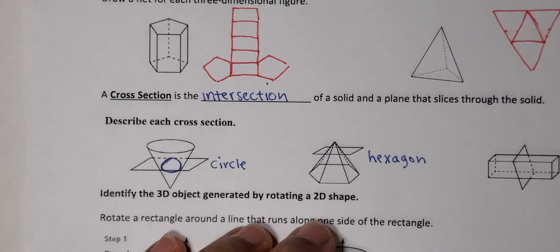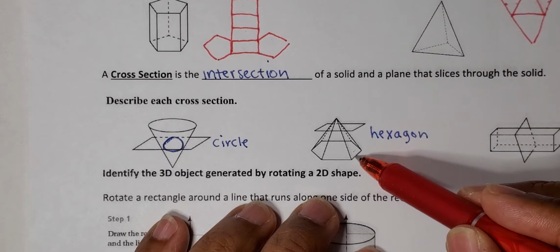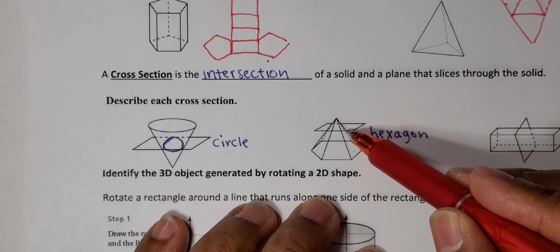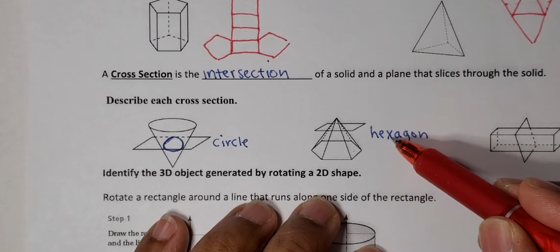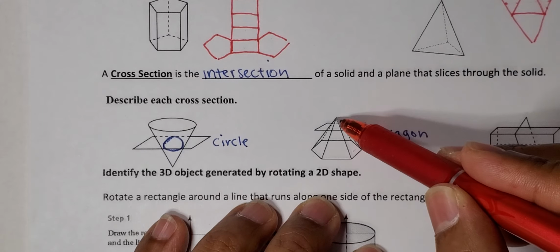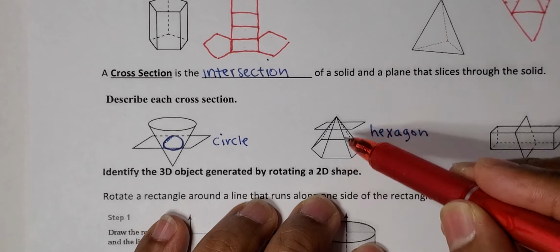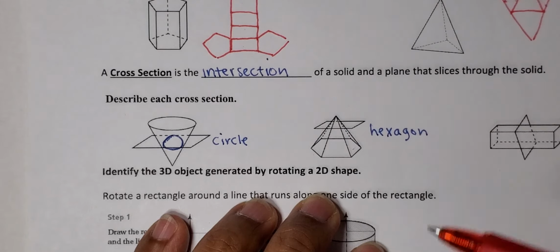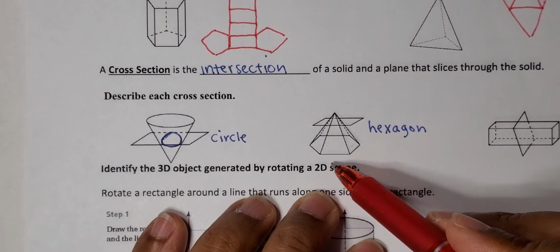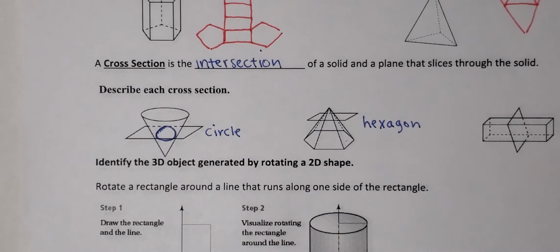The next one has 1, 2, 3, 4, 5, 6 sides, so that means a hexagon. If I do a cross section parallel to the base, I should also get a hexagon. But what happens if I do a cross section perpendicular to the base? What is that going to look like? I hope you guessed that it will be a triangle. So again, it depends on how you do the cross section. This one is parallel to the base, so it has to be the same shape as the base.